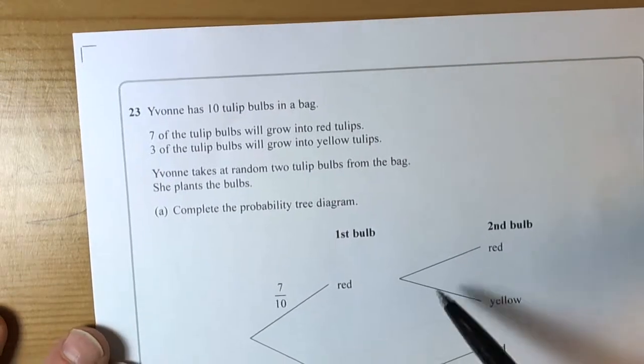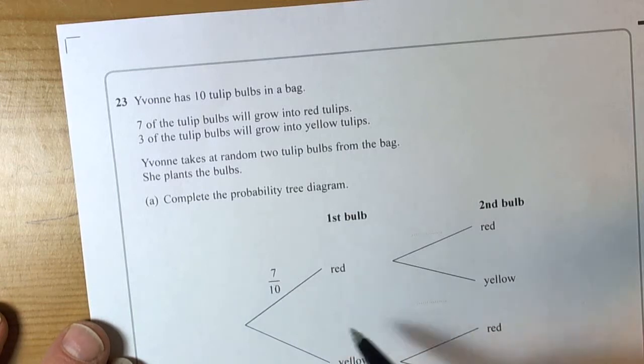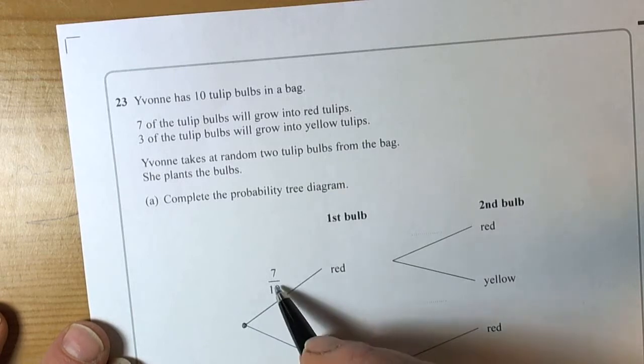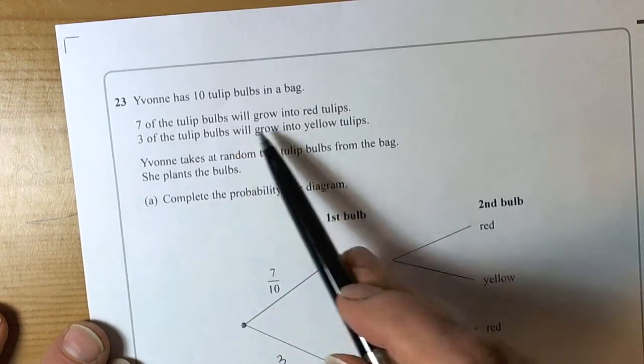Okay, so we've been given a tree diagram to fill in, and we've been given that is 7/10. So we know that from an event, the probabilities have to add up to 1. So if we've got 7/10, then this bit here must be 3/10. We check the conditions for what's going on.